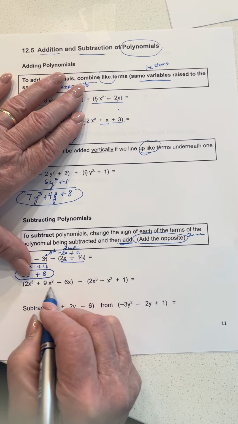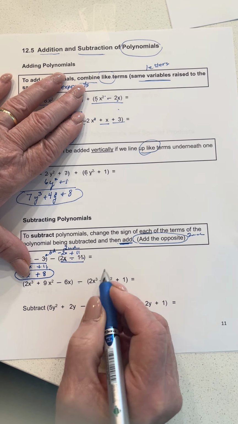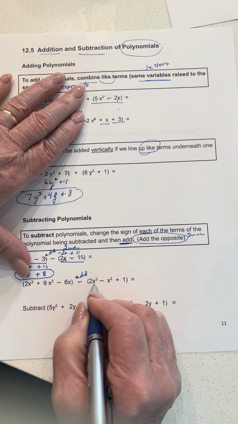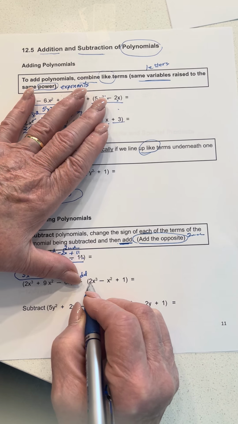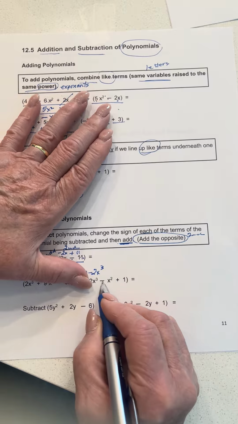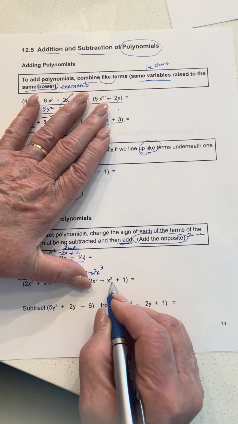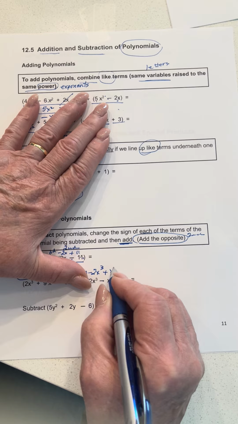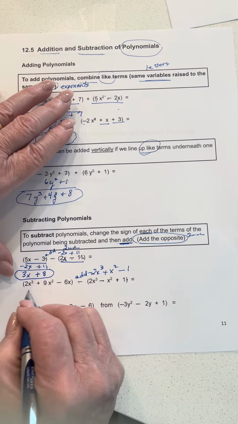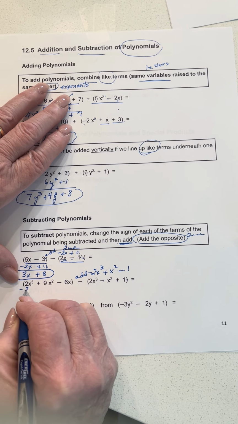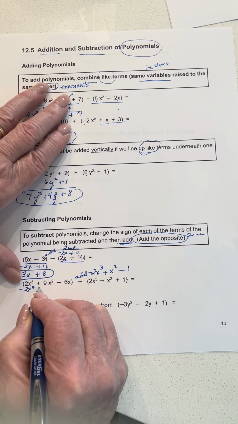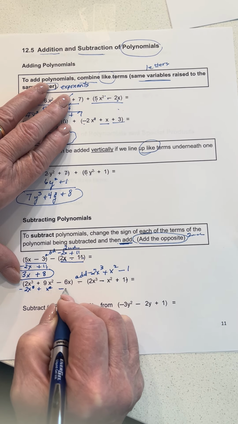And then again, we have this polynomial minus this one. So instead of subtracting that, we're going to add the opposite of each one of these. So instead of a positive 2x cubed, we're going to have negative 2x cubed. Instead of a negative x squared, we're going to have a positive x squared. Instead of a positive 1, we're going to have a negative 1. Now I'm just going to write those underneath the first polynomial. Plus x squared minus, whoops.